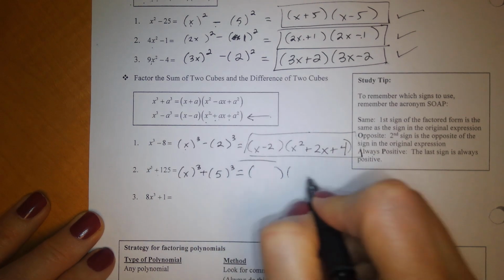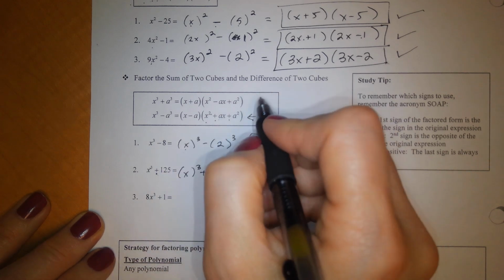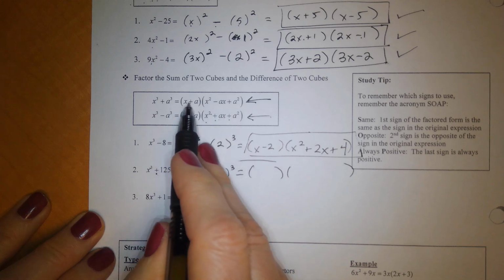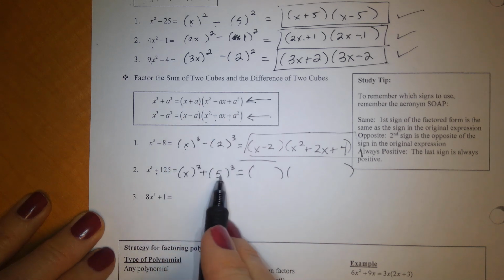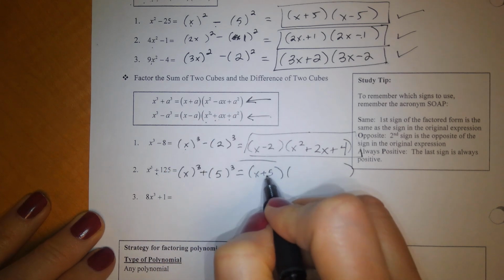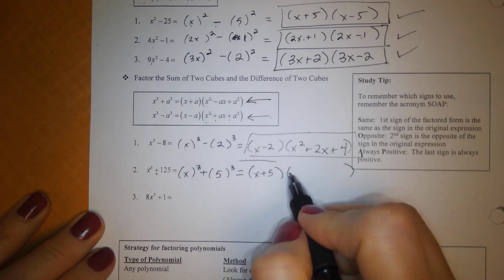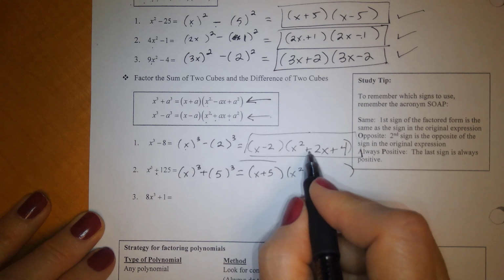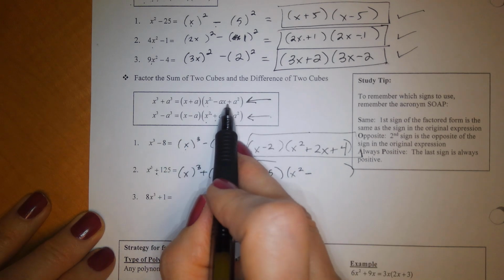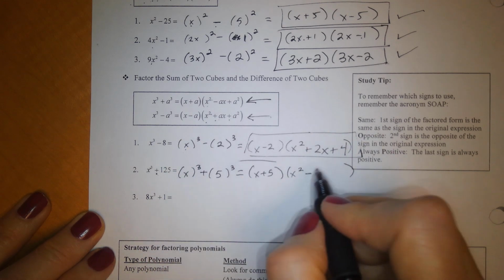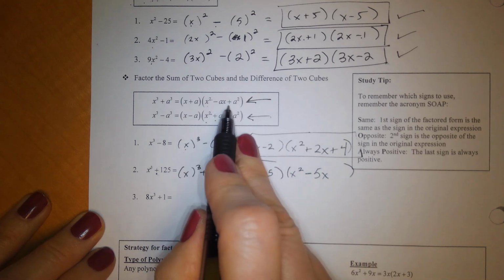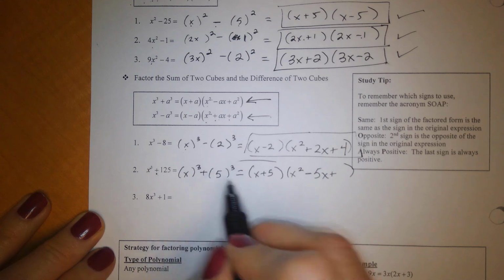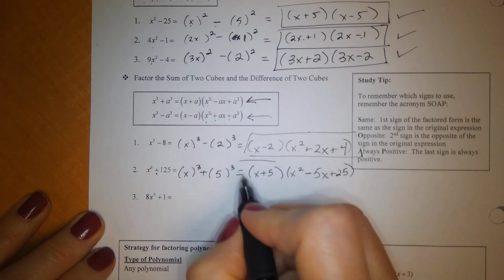So let's put this into our model. Since we're using the sum formula, we have to use this one this time because it's the sum. So x plus a, x plus 5, times x squared, minus, notice the sign change is different, a times x, 5 times x, plus a squared, plus 5 squared, which is 25.